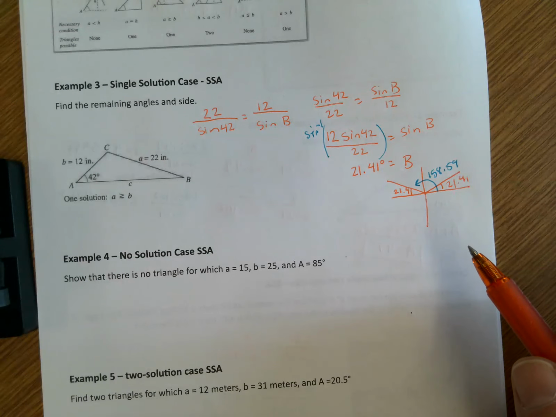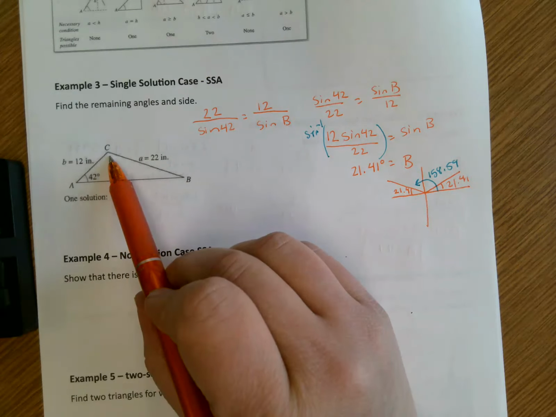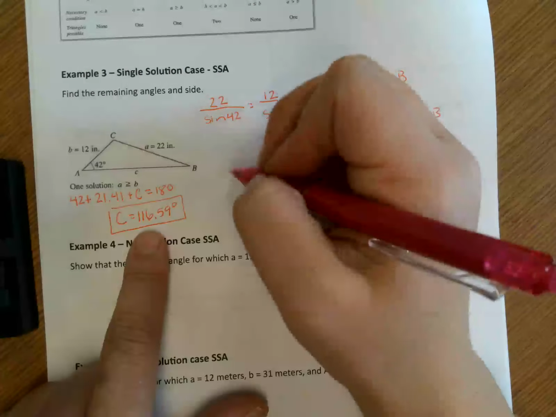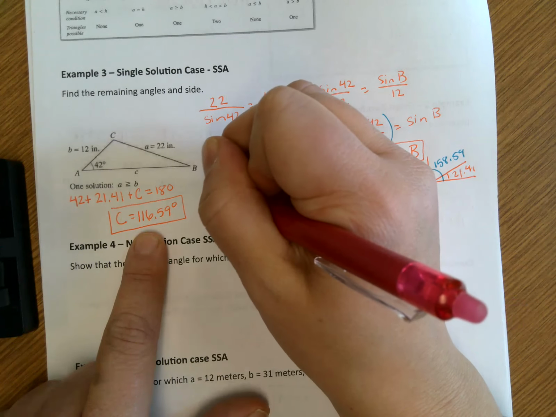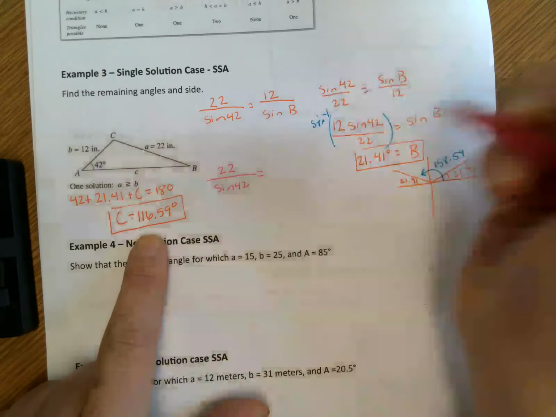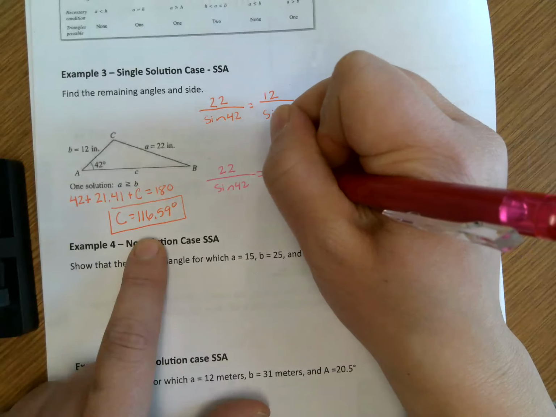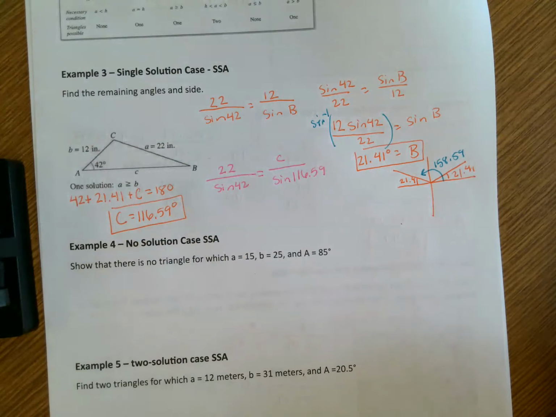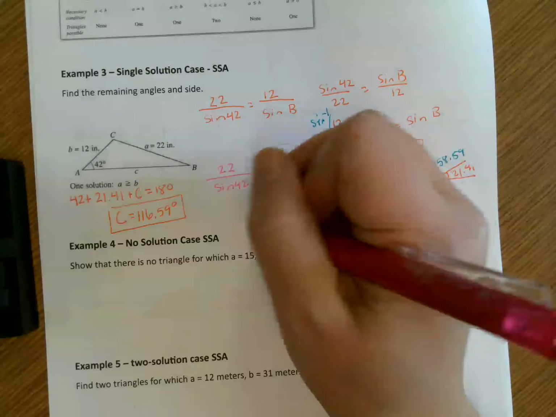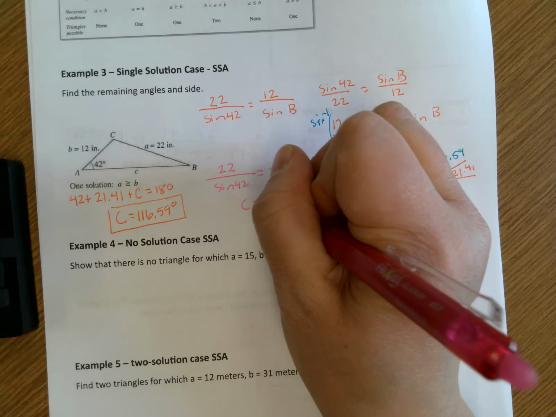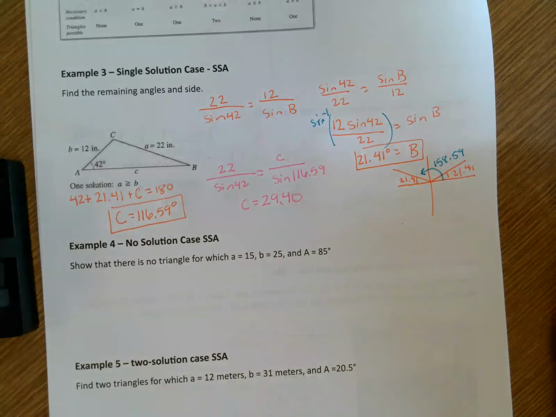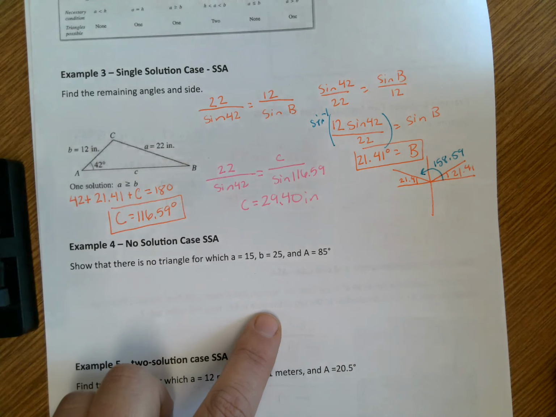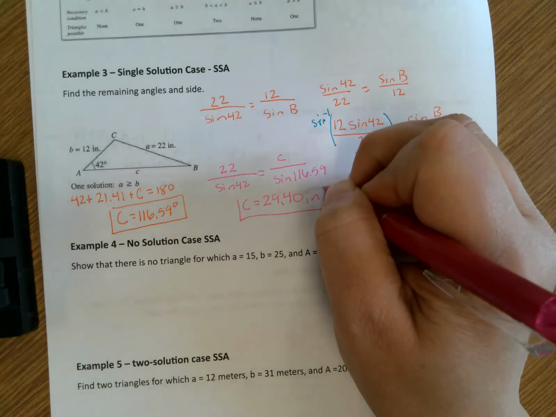So now we can figure out our angle C by doing 180 minus angle B minus angle A. And now that we have our angle C, we can use that same law of sines, except now our side length, little c, is going to be over sine of 116.59, because that's our angle C. So if I multiply that over, you will get that C is going to be equal to 29.40. So yes, I want you to round to 2 decimal points, and in this case, our units are in inches. So 3 missing pieces.